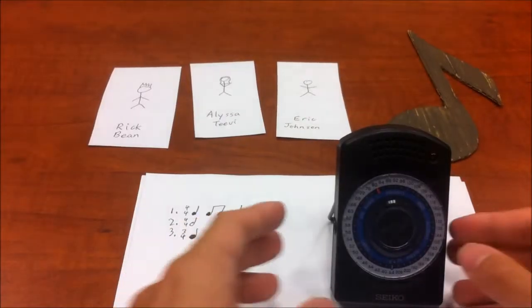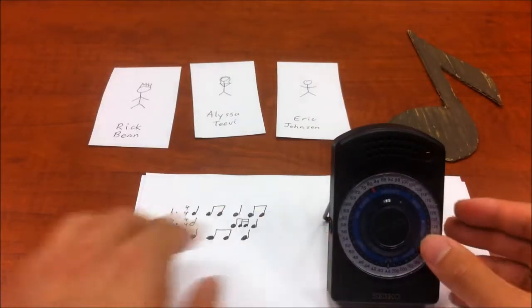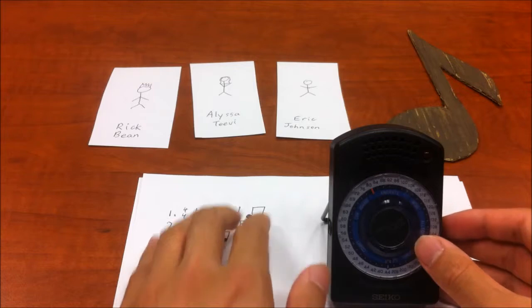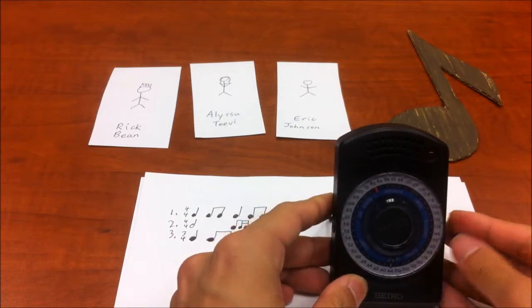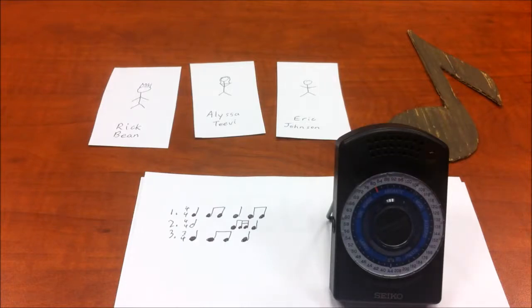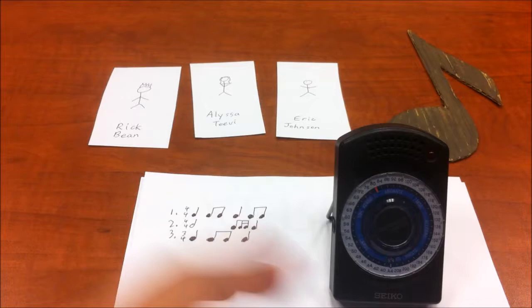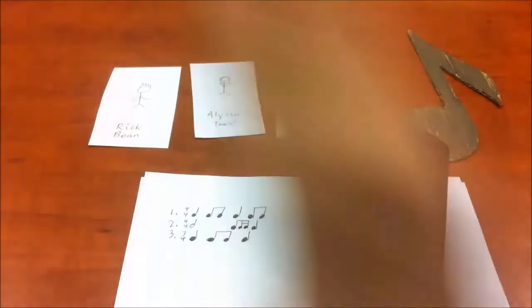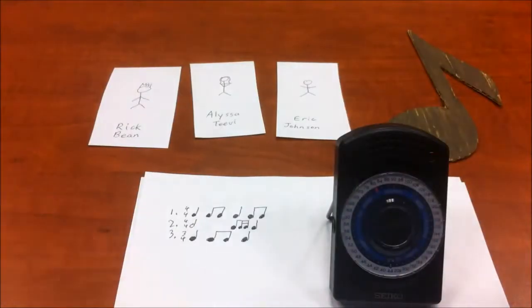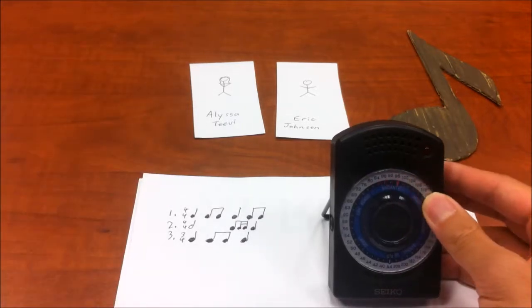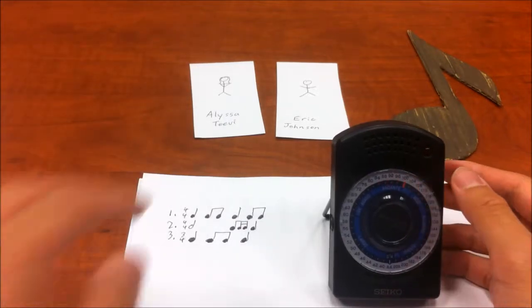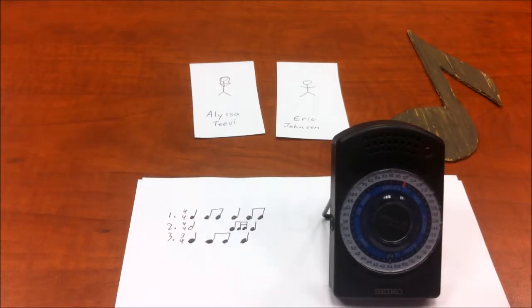Here's a demonstration of this activity. I'll show them the first rhythm and play the metronome for a few beats. Then they have to just clap along with the metronome. So in this case, the first one would be. And if everybody gets it, except Rick, then I'll increase the tempo and show them the second melody. So in this case, it would be.